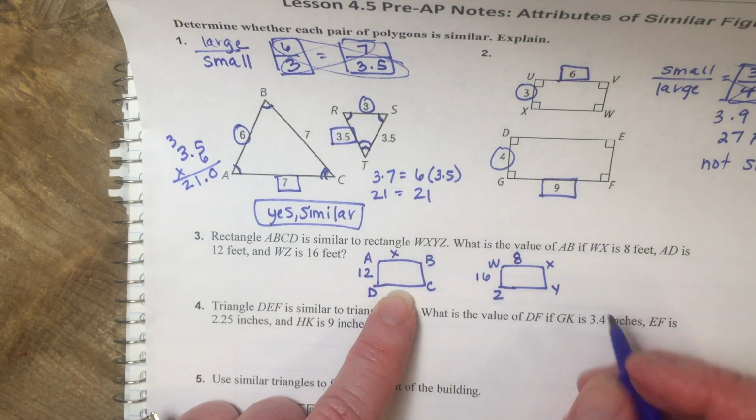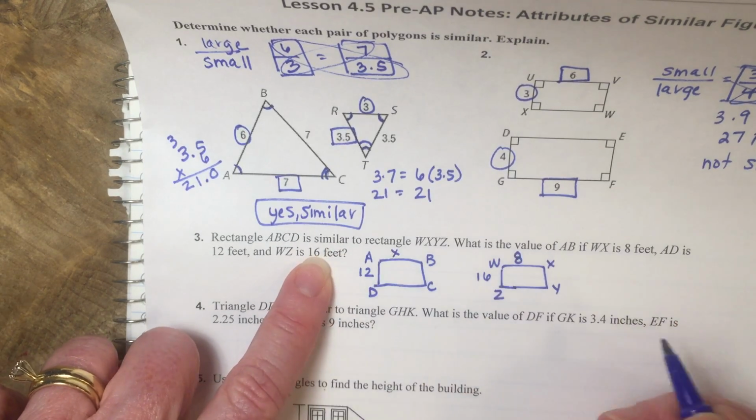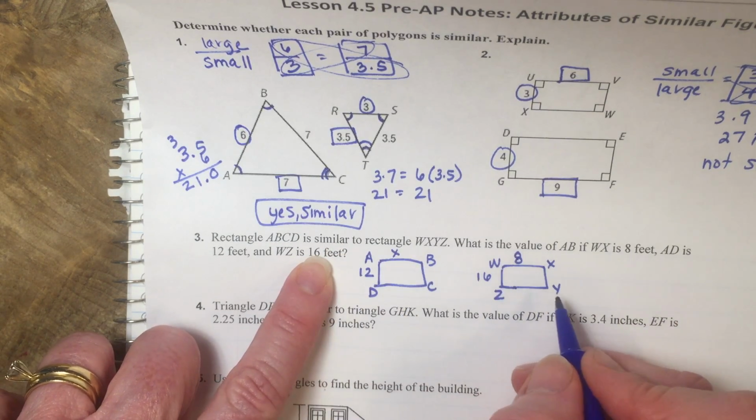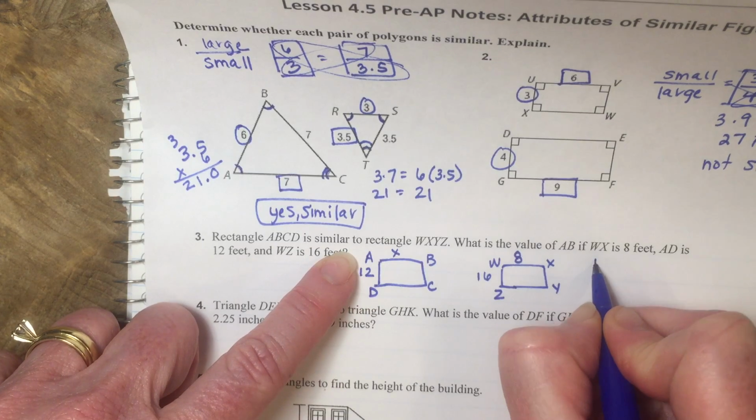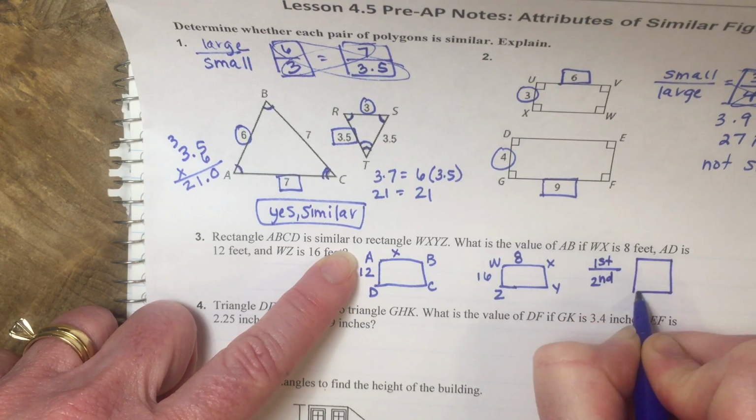All right, so if I'm doing maybe large to small, and that's just going to depend on how I drew it. It's not necessarily true. Or maybe the first rectangle to the second rectangle, maybe that's better.